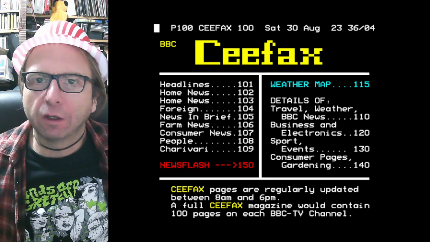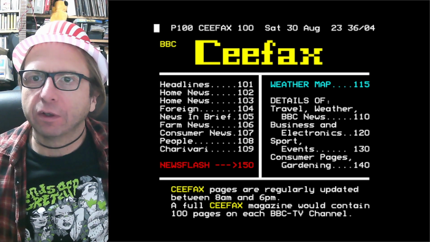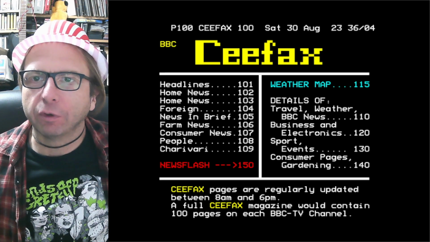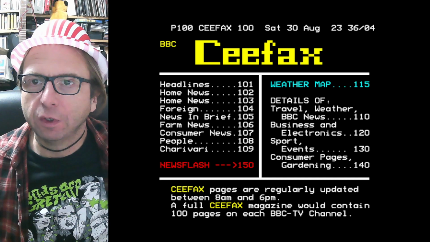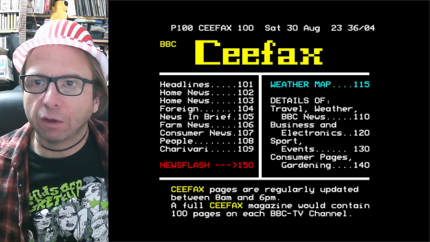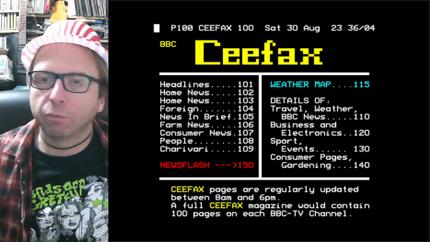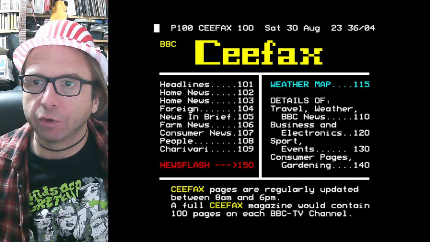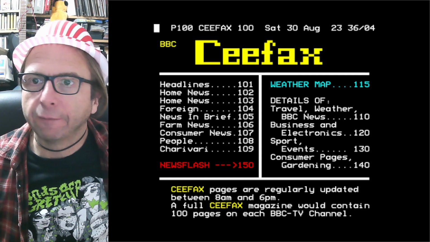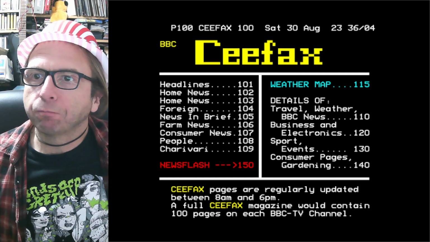So there's a few things to note. In the header there we've got P100, and these zeros have got slashes through them, but on the header itself, after it says Ceefax, it says 100, but that's using a capital letter O to represent 0 there. Same with the date.